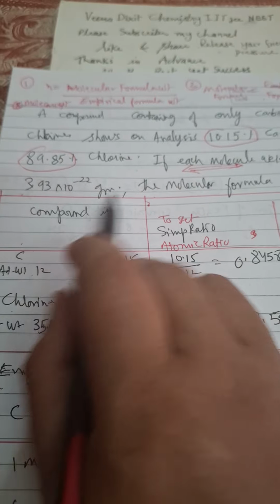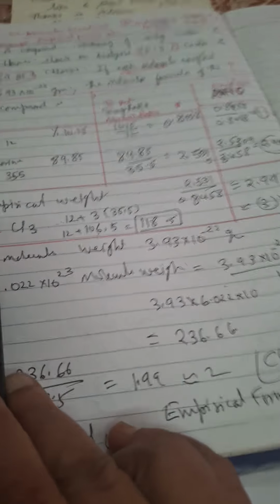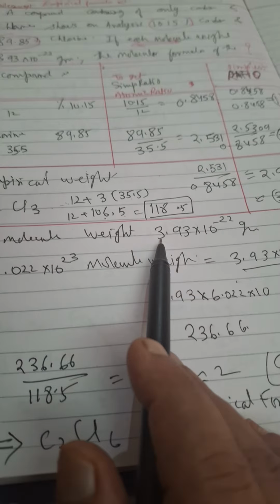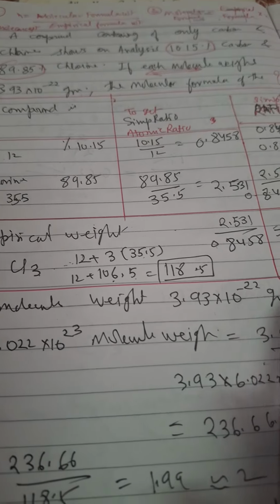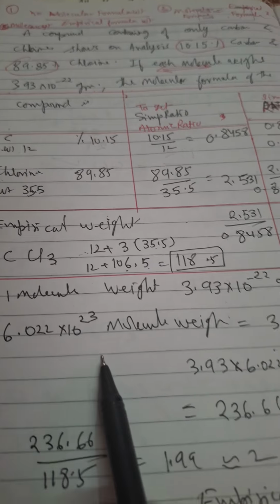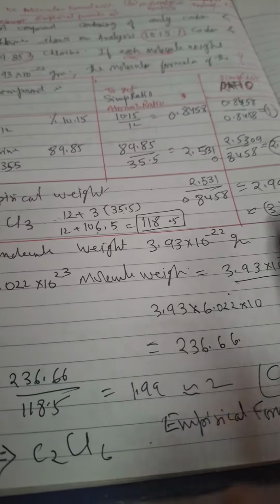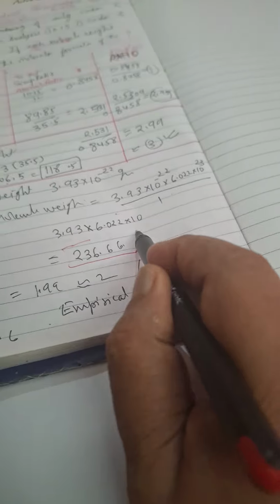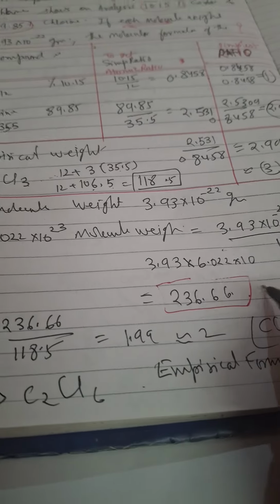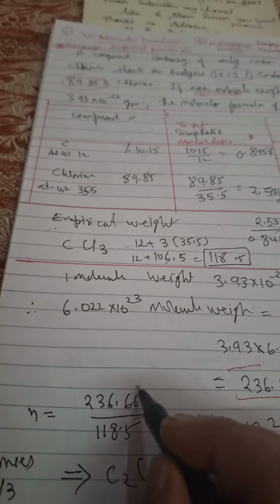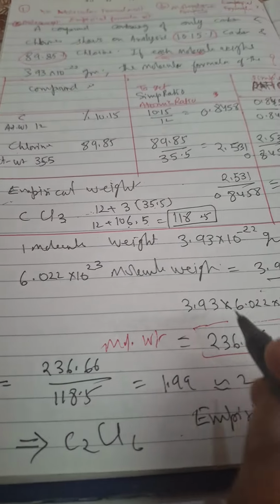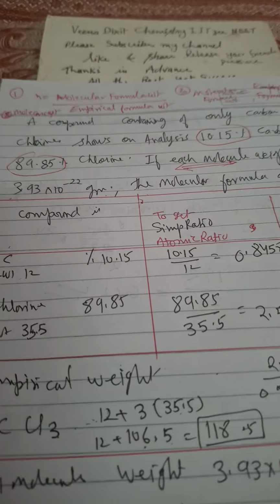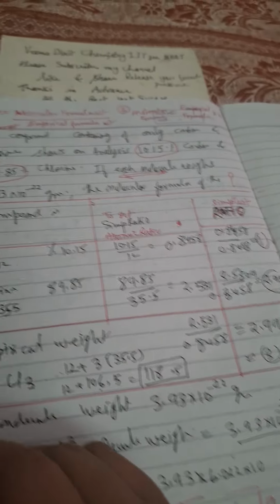Okay, so from here I have written that one molecule weighs 3.93 into 10 to the power minus 22. So 6.022 into 10 to the power 23 molecules weigh, we calculate it out, it comes to 233.66 gram per mole. This is the molecular weight of the compound. Clear? Now we got this from the mole concept.